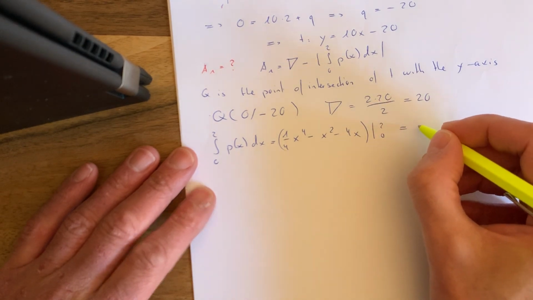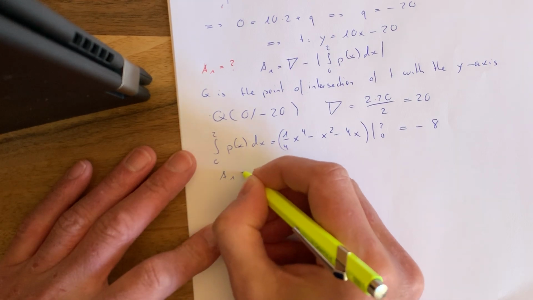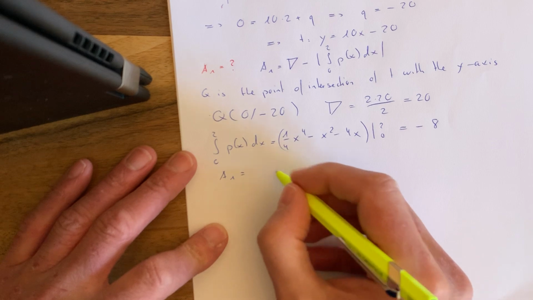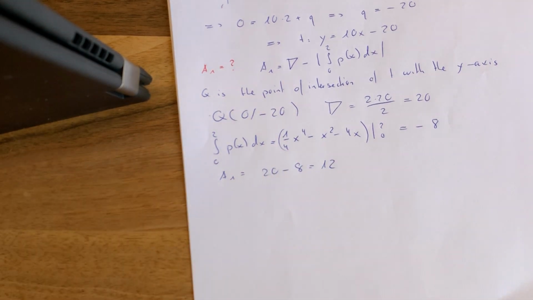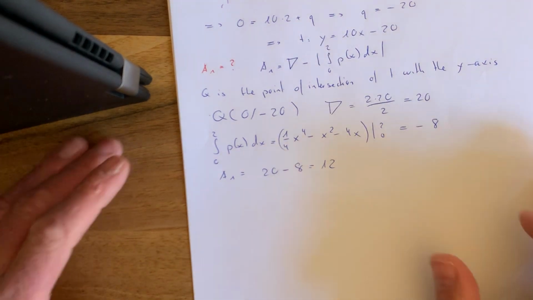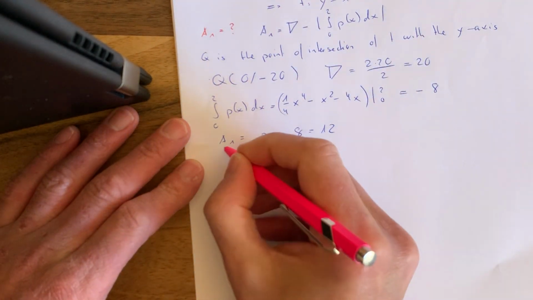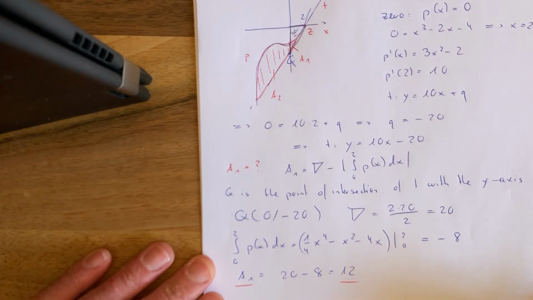Doing the calculation is minus 8. So A1 is, as I said, forget about the minus here because we're dealing with areas. So it's 20 minus 8, which is 12. Okay, so this was A1. A1 is done. So now, what are we doing in order to get A2?